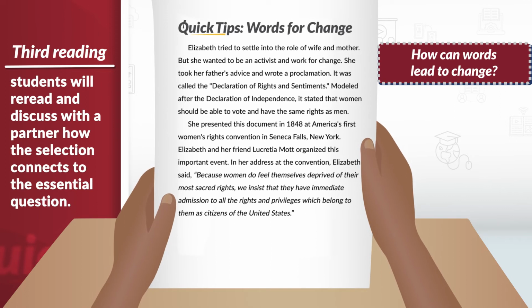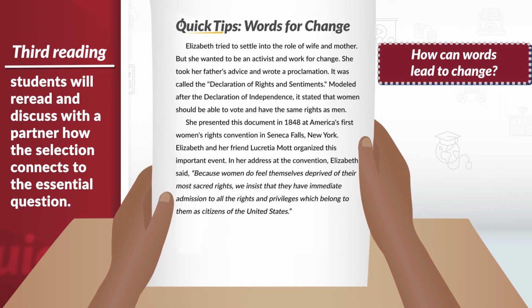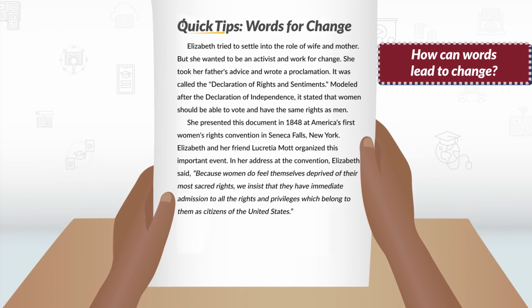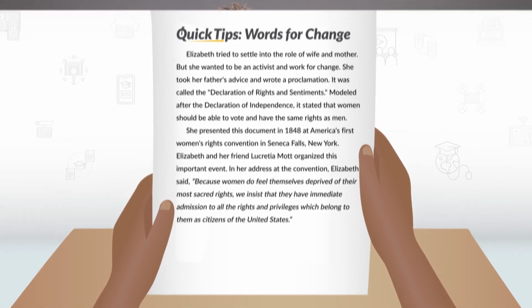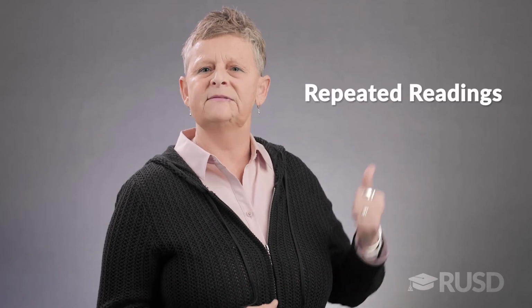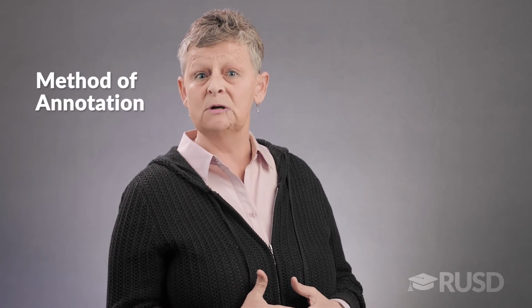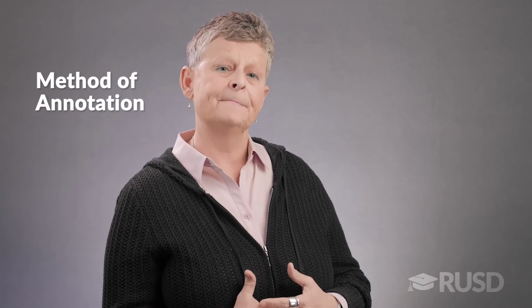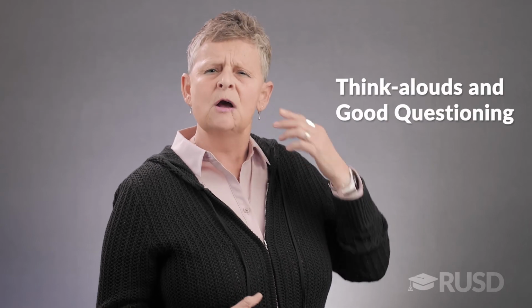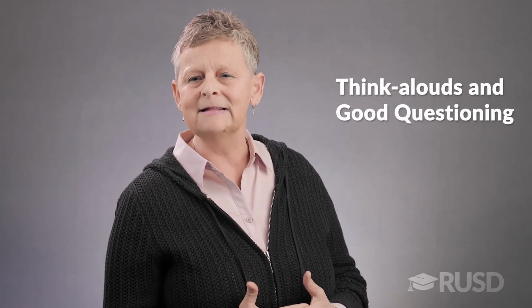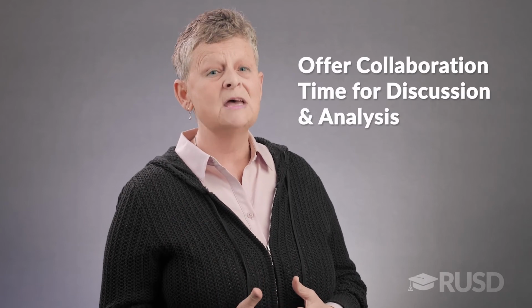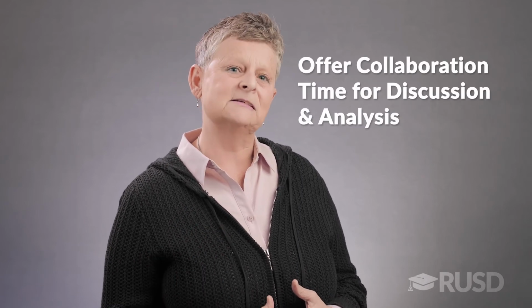This can be captured in an exit ticket or an oral exchange to be used as a formative assessment, thus checking for understanding. So in your classroom, give students opportunities for repeated readings of a short text. Provide them with a method for annotation of the short text to reflect their thinking. Use think-alouds and good questioning to guide their analysis and discussion. And finally, offer collaboration time to extend the discussion and analysis.